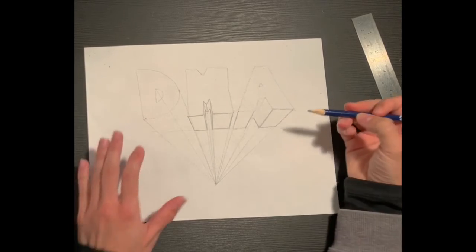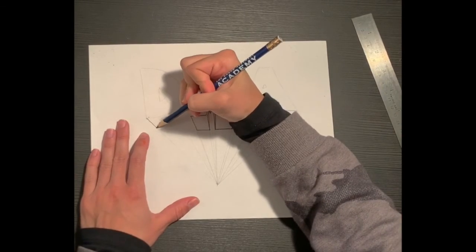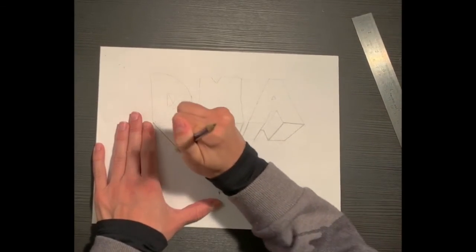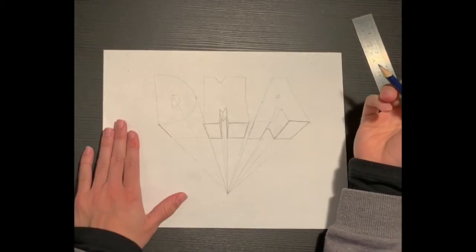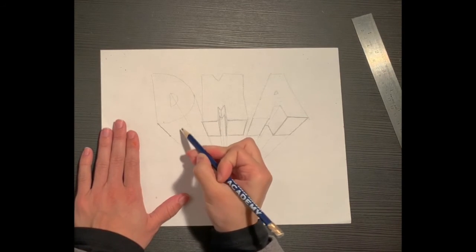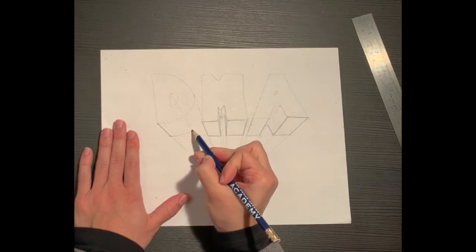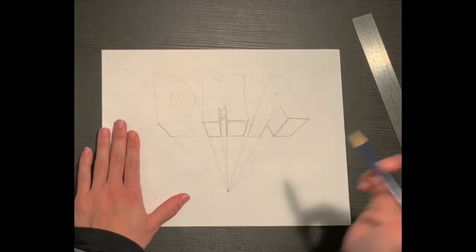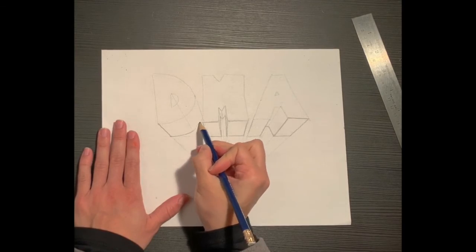Okay, I'm going to do the same thing for this D. Oops. Okay, so here's the bottom of the G. I'm going to copy this same line all the way around. So it's as if I just went copy, paste down at the bottom.